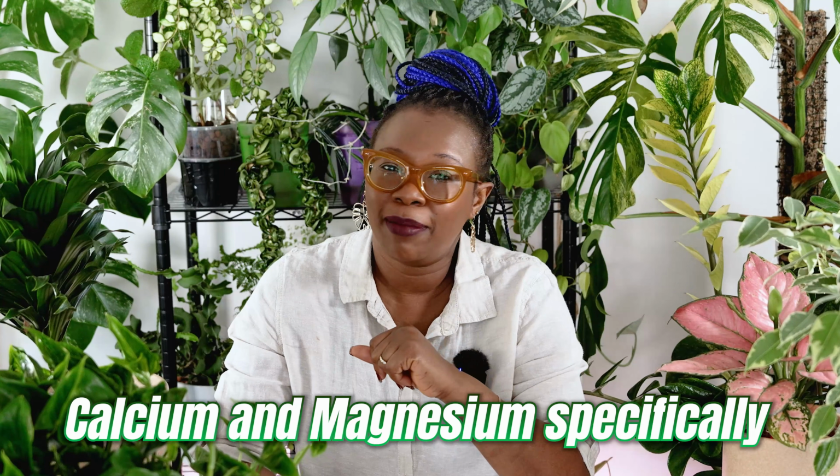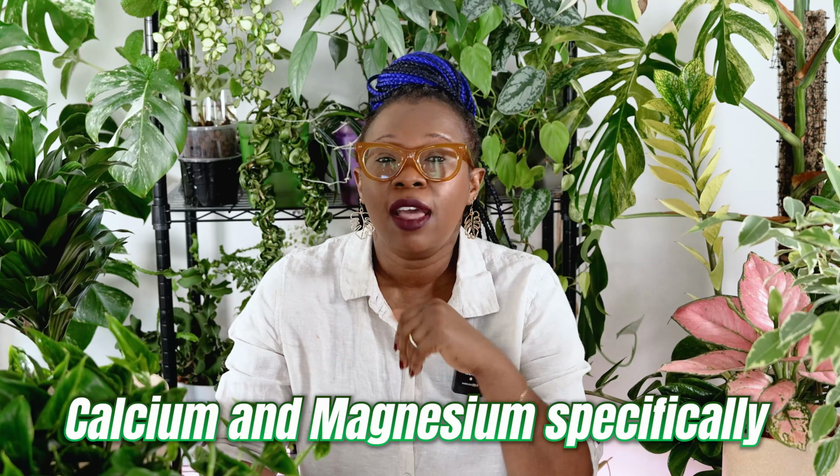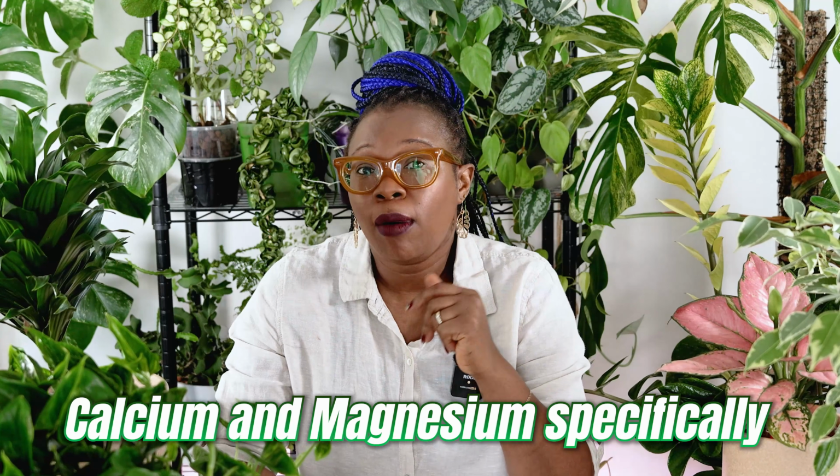So pH tells us whether the nutrients will be available, and EC tells us how concentrated the solution is. And so the next thing we need to look at is calcium and magnesium specifically, because very soft water changes how much of these nutrients your system starts with.